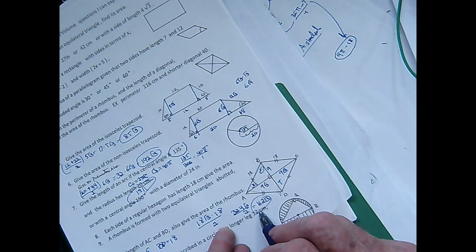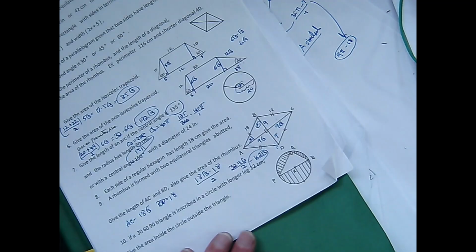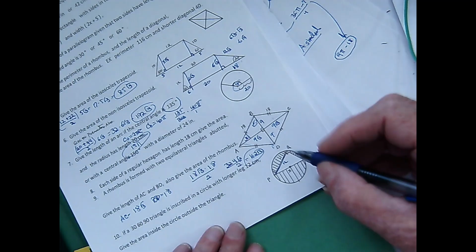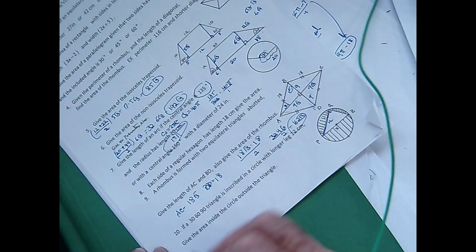One more thing for us to do. Let's take a look. A 30, 60, 90 triangle inscribed in a circle with a longer leg of length 12. That's a 30, 60, 90. That's a 12 right there. Now we're going to have to get to that short side pretty quick in this 30, 60, 90. And you got to remember to go from the long leg 12 to the short leg QR. We're going to have to divide by the square root of 3. Keeping that hidden from you.